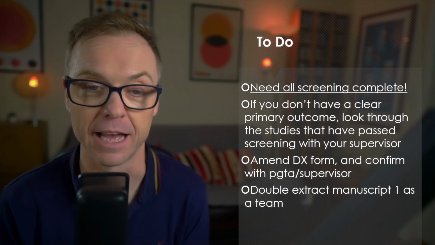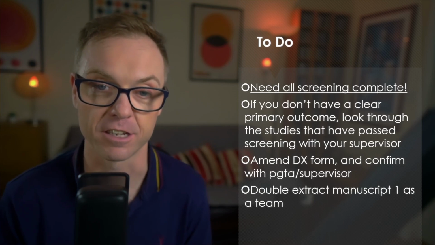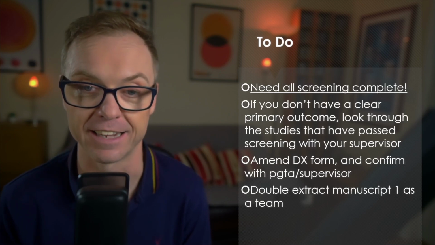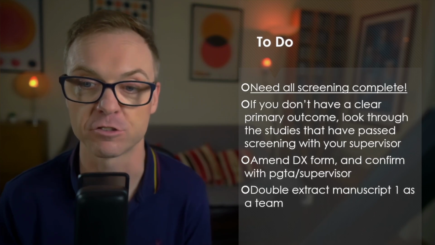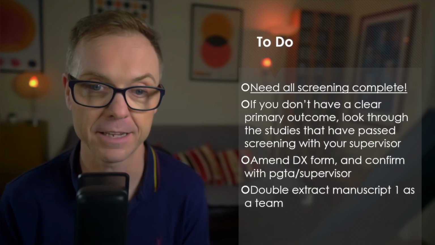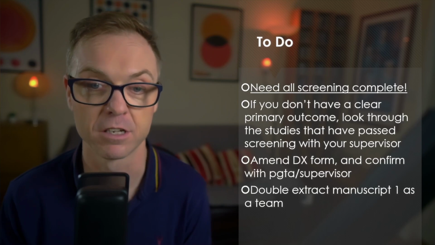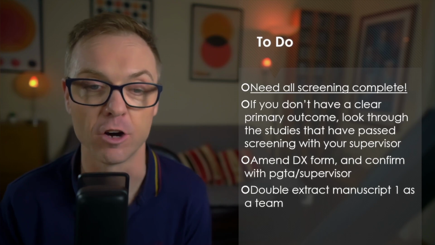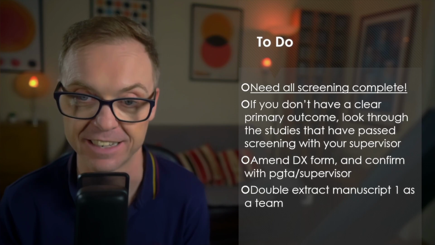Subsequently, you're going to need to amend the data extraction form, so make sure that you have the correct outcome measures, you have enough intervention and control conditions, and make sure that's all sorted and check that with your supervisor and your PGTA. And then you need to double extract a manuscript, at least one, as a study team, so you're all clear on how the data extraction form works and you're all extracting consistently.